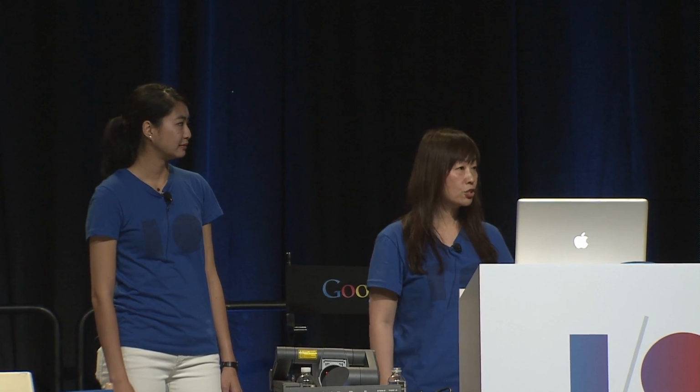As you all know, Google takes the user very seriously. An essential part of that is to gather and utilize user feedback. And what we're going to talk about today is how we do it.